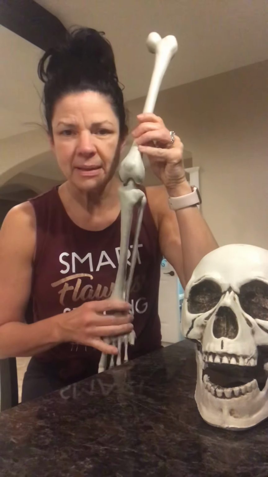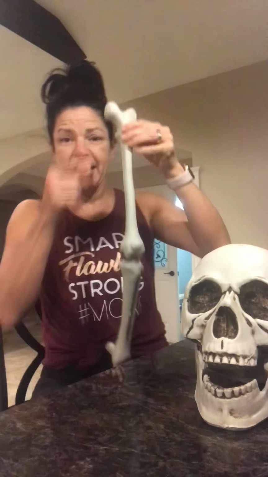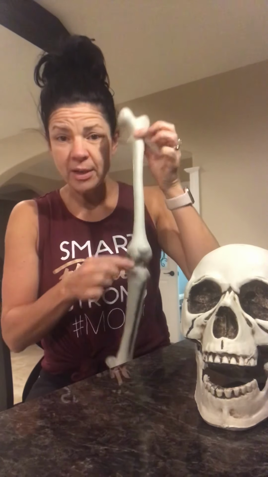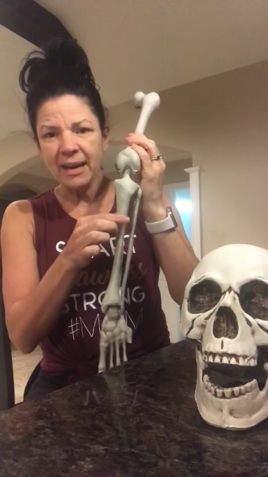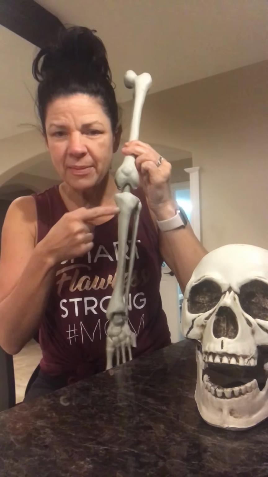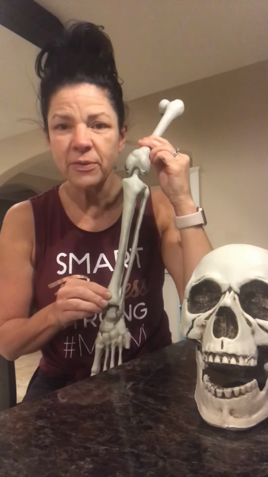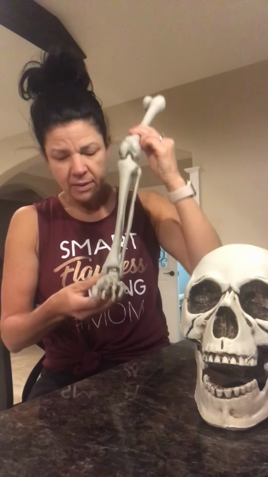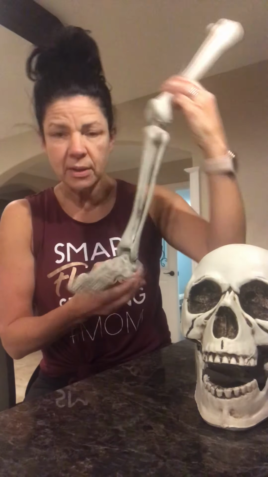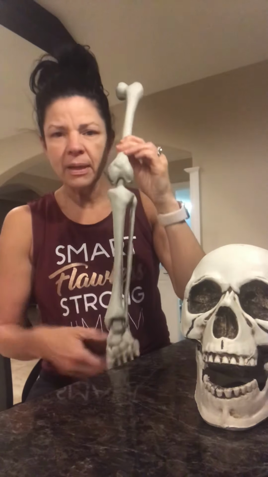So this is my best way to show you the knee anatomy. This is the femur bone, which is your thigh bone, the longest bone in the body, and then it comes down and attaches to the lower leg bone, which is called the tibia. And then you have this smaller bone on the outside, called your fibula. Together, obviously, it comes down and attaches to your foot, which is the ankle. We'll get into ankles later, but right now, the knee.